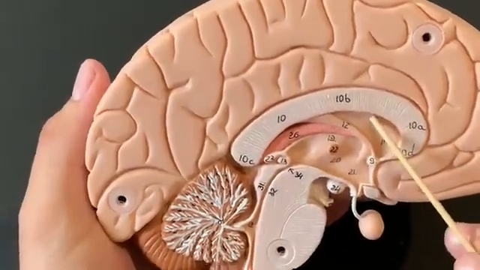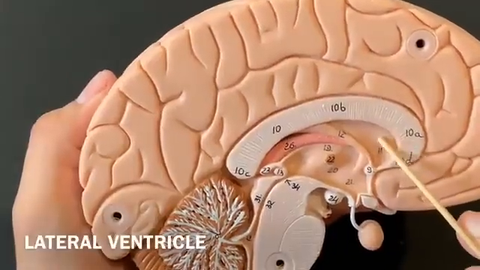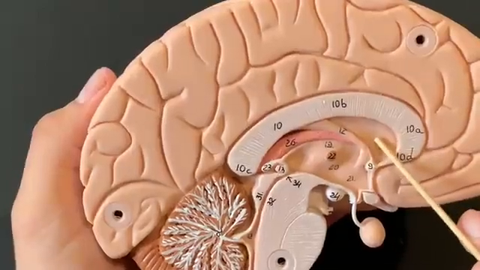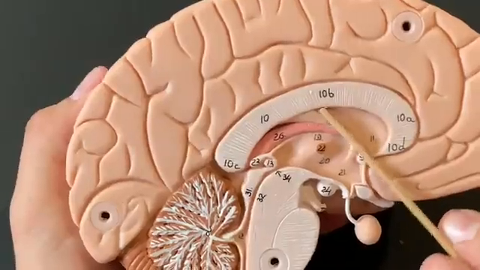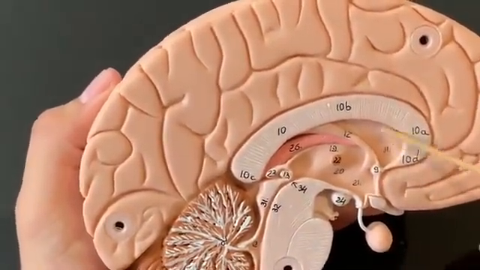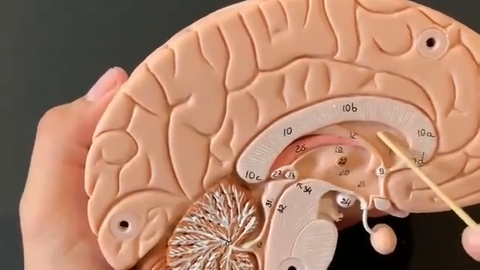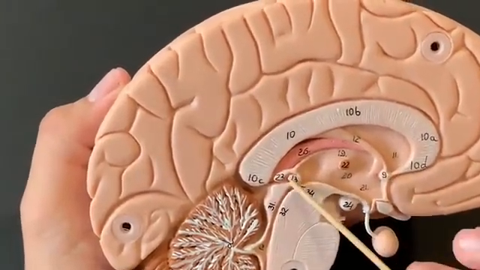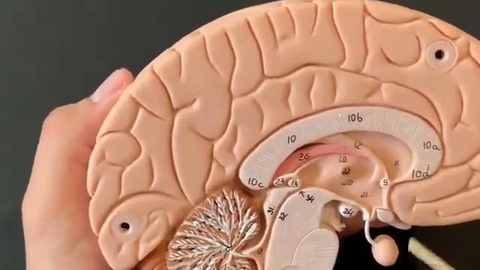Let's talk about this. If your professor asks you for the space, it is the lateral ventricle. However, if your professor asks you for the structure, this is called the septum pellucidum. Septum means a partition or a wall, so it acts like a wall from this side of the brain from the other half of the brain. So structure is the septum pellucidum, the space is the lateral ventricle. So corpus callosum, anterior commissure, posterior commissure, the space, lateral ventricle, the structure, septum pellucidum.